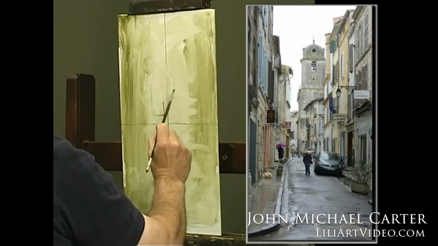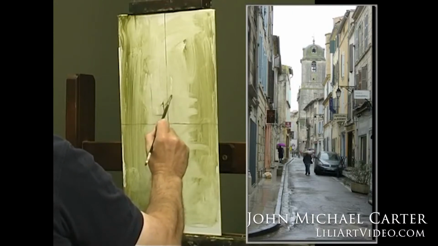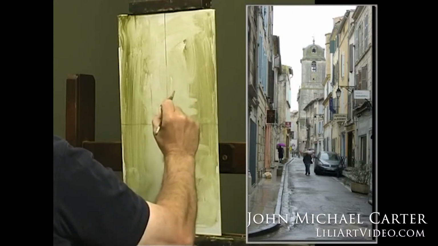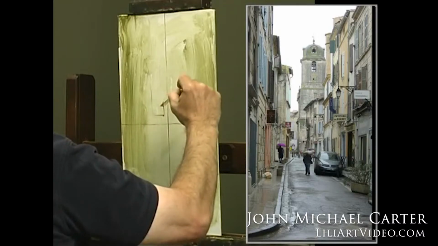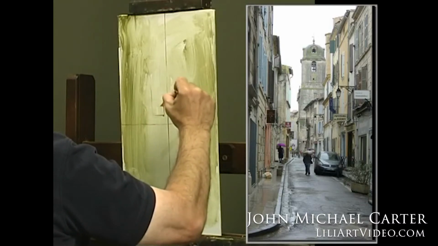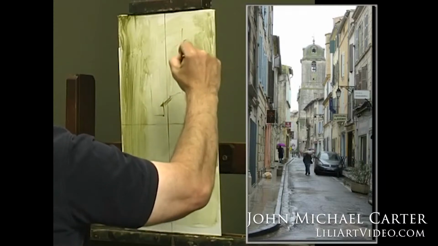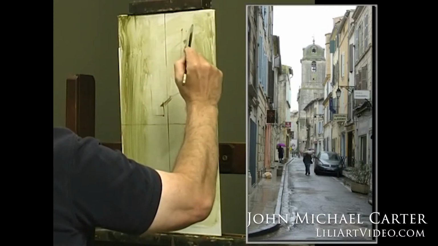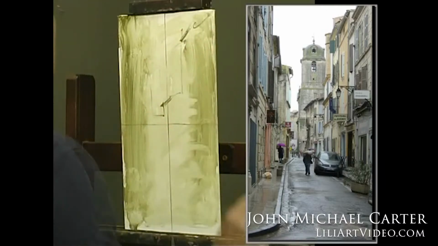Now on this side of the box we're actually down here a little lower, and we'll be coming out approximately like that.